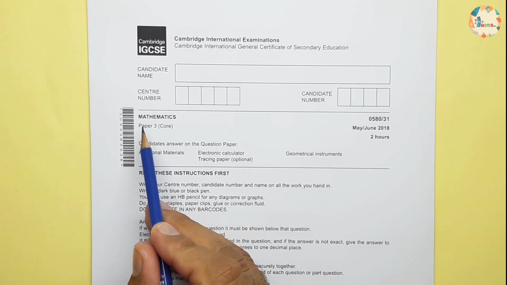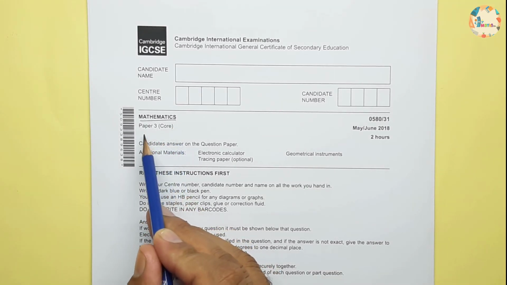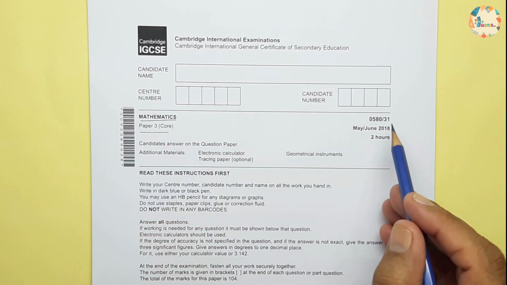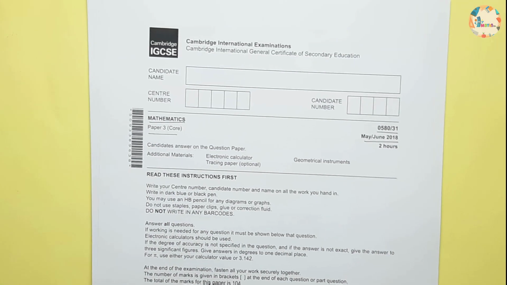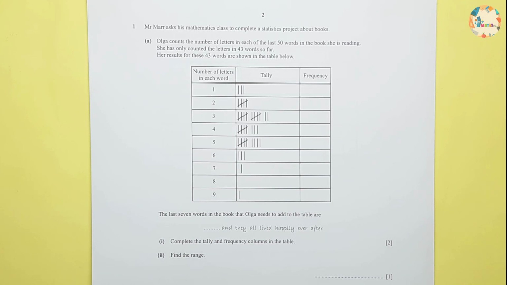Let us go through today's Mathematics IGCSE paper 3 core, 0580/31, May-June 2018. Question number 1.